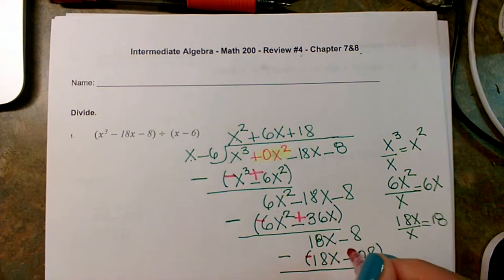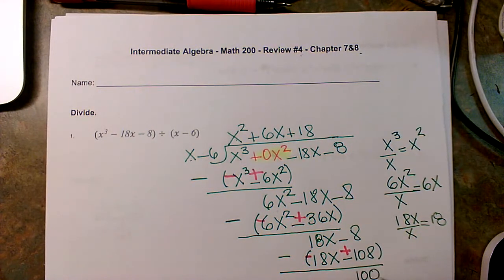This is negative and this is positive. Negative 8 plus 108, that will give us a positive 100.